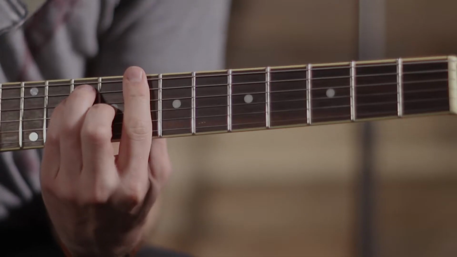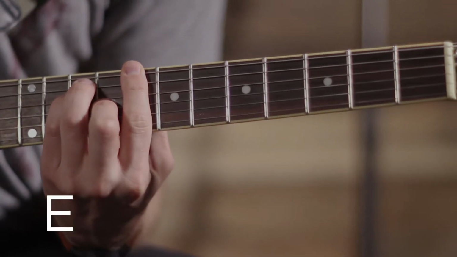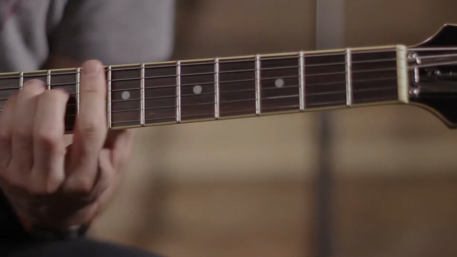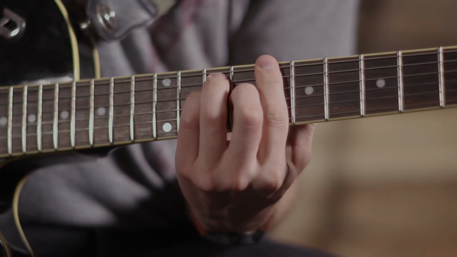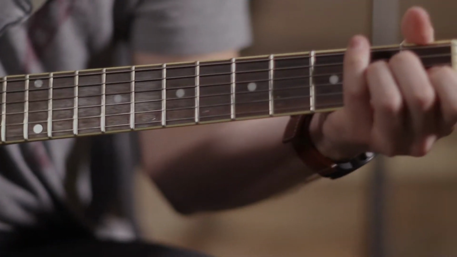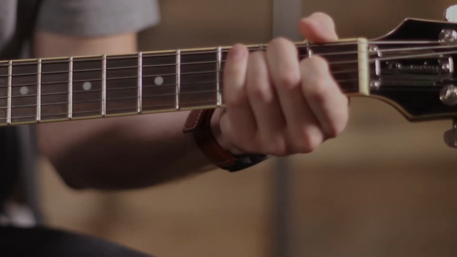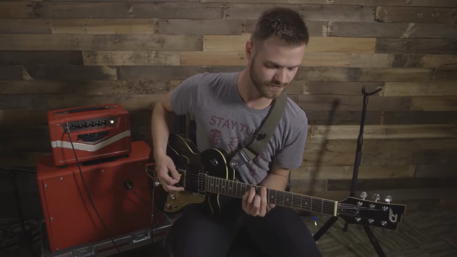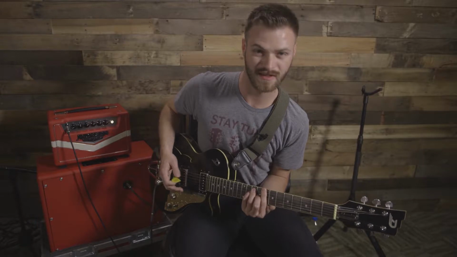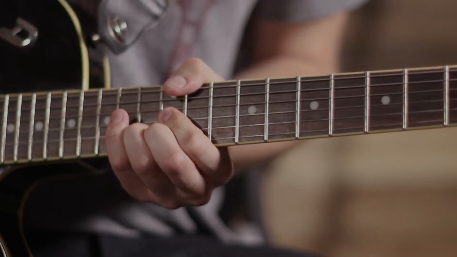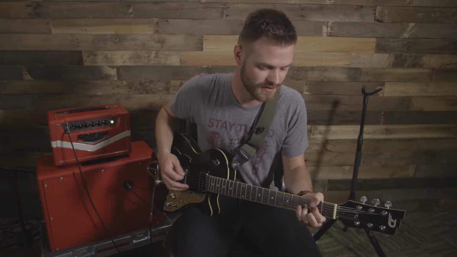Next is E. It's a regular C chord, but in an E position. Because if we move it down, we get an E chord. The next position is D. Again, if we move it down, it forms a D chord.